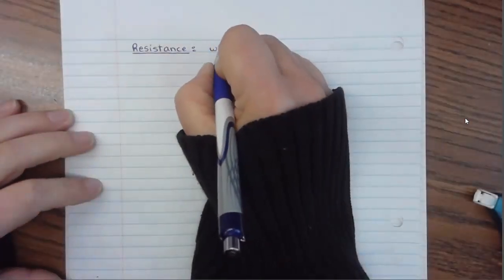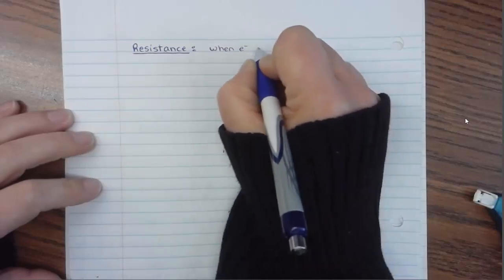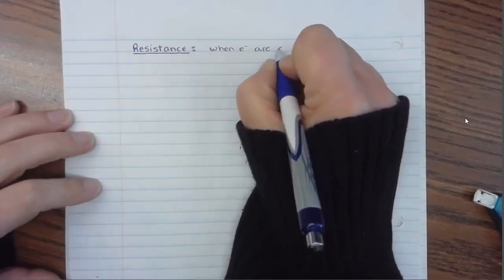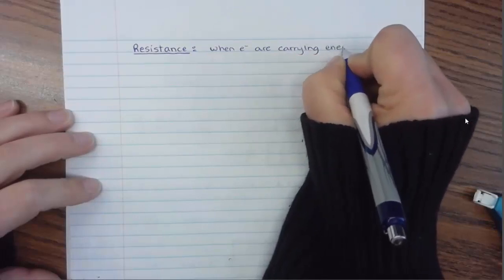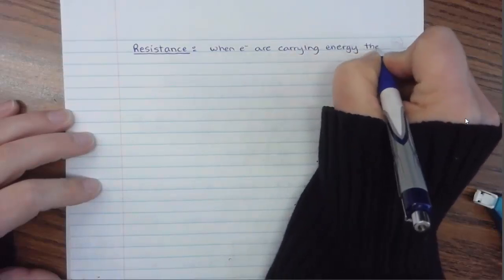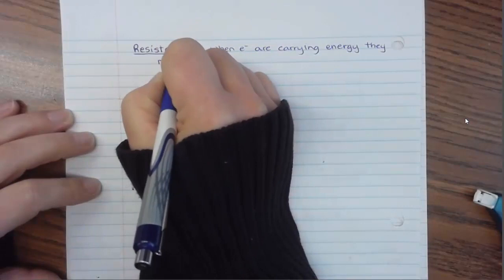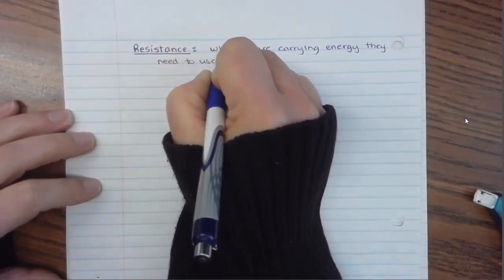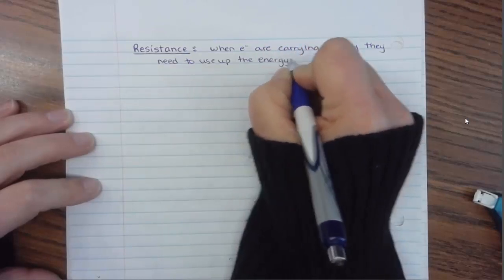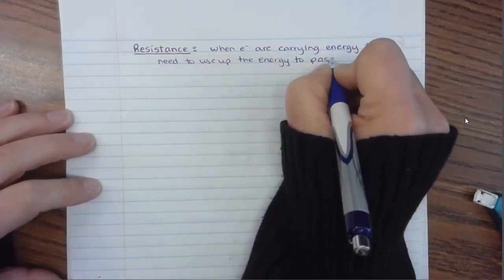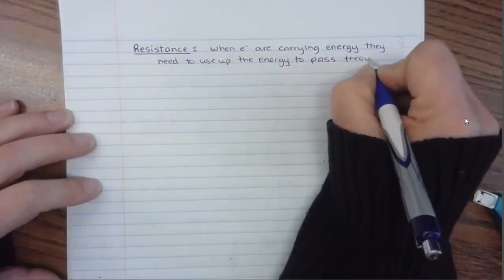All right, so when the electrons are carrying the energy, they need to use up the energy to pass through a resistor.